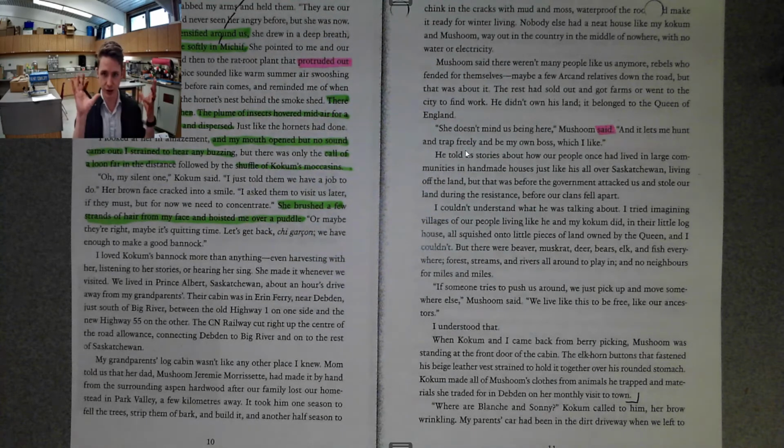I tried imagining villages of our people living like he and my Kokum did, in their little log house, all squished onto little pieces of land owned by the Queen, and I couldn't. But there were beaver, muskrat, deer, bears, elk, and fish everywhere, forest, streams, and rivers all around to play in, and no neighbors for miles and miles. If someone tries to push us around, we just pick up and move somewhere else, Musham said. We live like this to be free, like our ancestors.